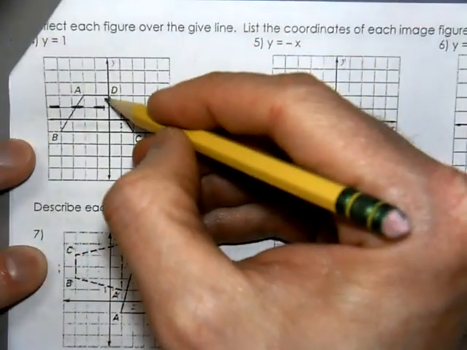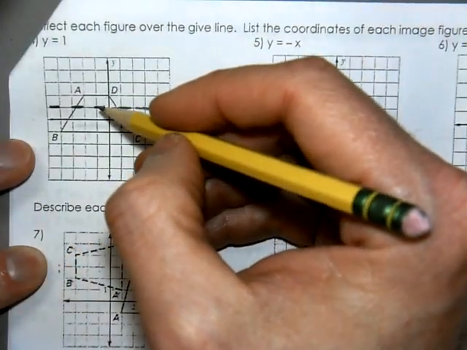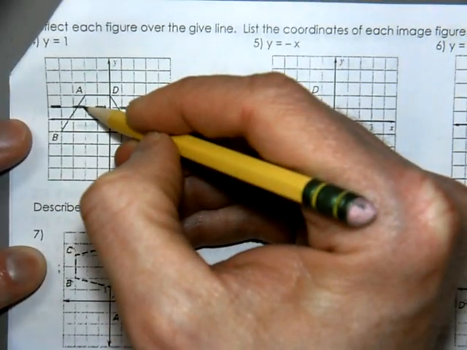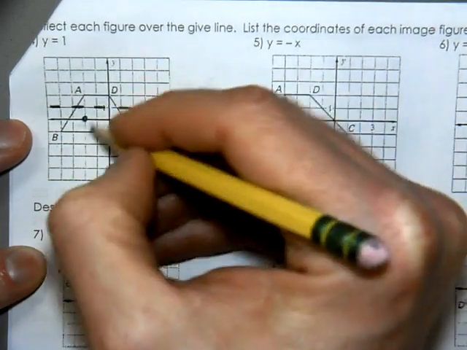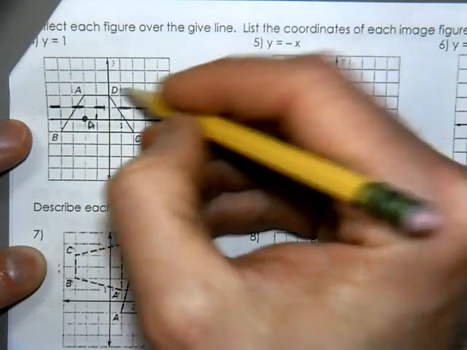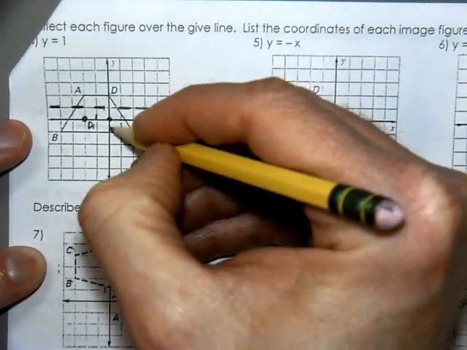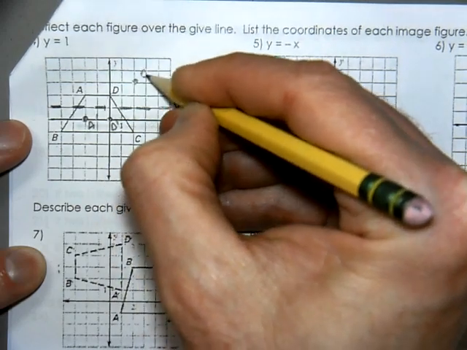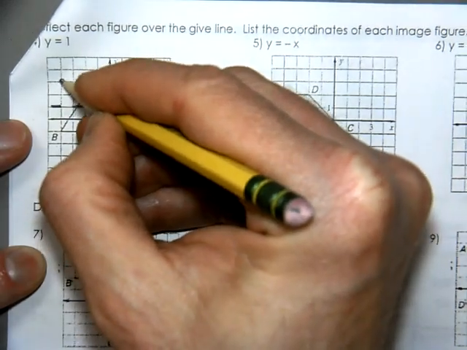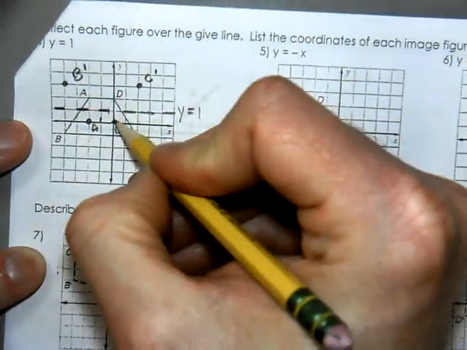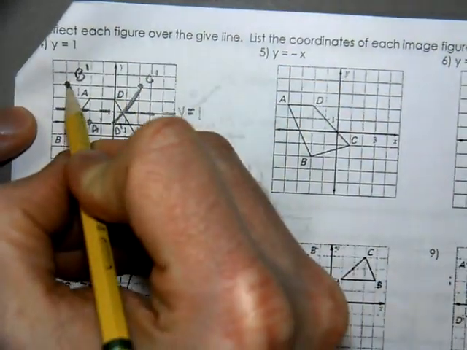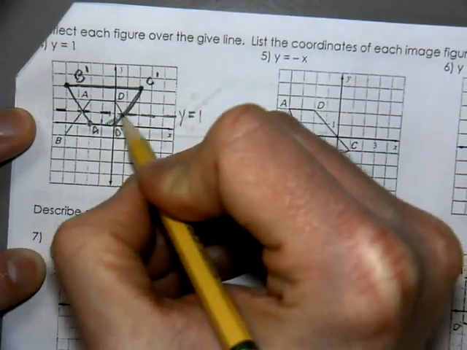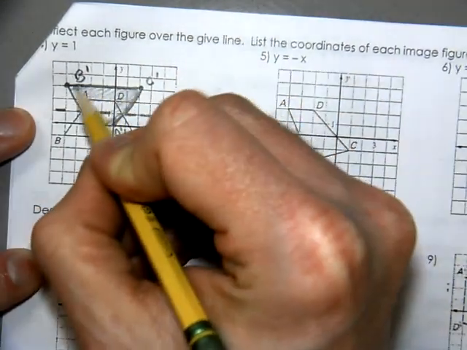So to reflect it, we're going to count the perpendicular lengths that it takes to get even with that line of reflection. So we come down 1 to get even with it and 1 to get past it. That would be A prime. D prime, 2 to get even with it, 2 to get past it. 2 to get even, 2 to get past. So then we can connect those together. Then I often like to shade it in. It just kind of highlights it a little bit better.